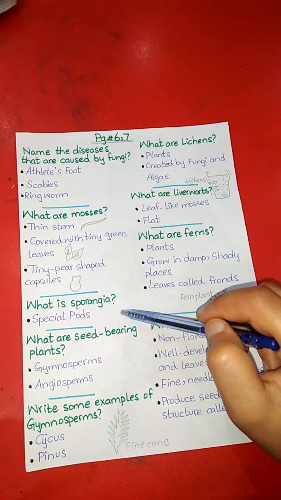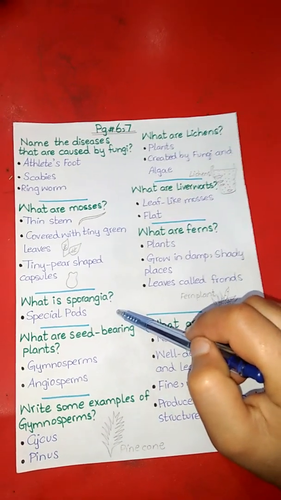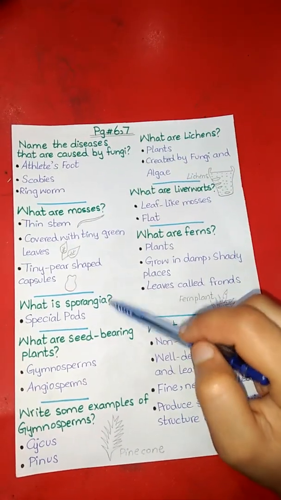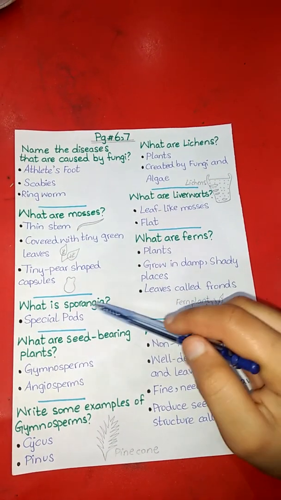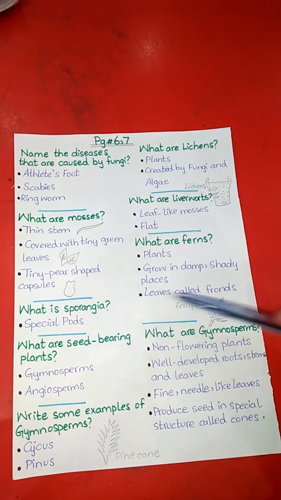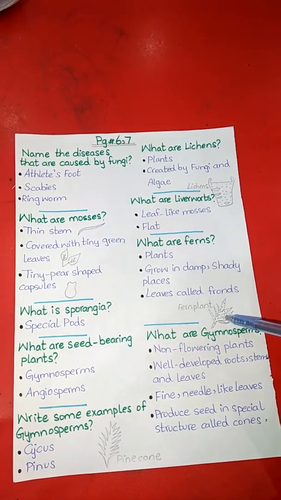The next question is, what are sporangia? Sporangia are special pores on fern plants.